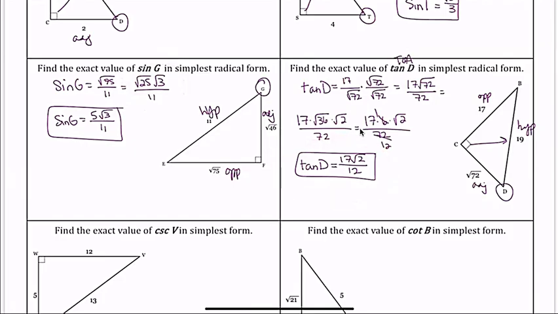This one, like I said before, does have a radical in the denominator originally because looking at d here, our opposite side was 17. Our adjacent side is the square root of 72. And to get rid of that, we multiplied by an equivalency of 1, which is square root of 72 over square root of 72. That gets rid of our radical in the bottom. And then we see if we could simplify this. We could. It is 36 times 2. Square root of 36 is 6. That gets me to here. And then I could still simplify again. 6 divided by 72 is 1 over 12. And that got me to there.